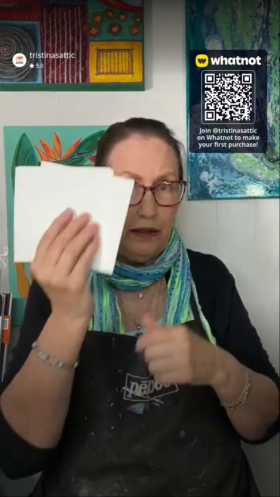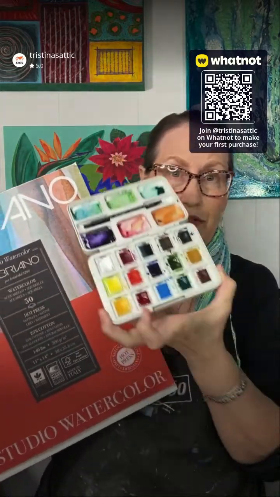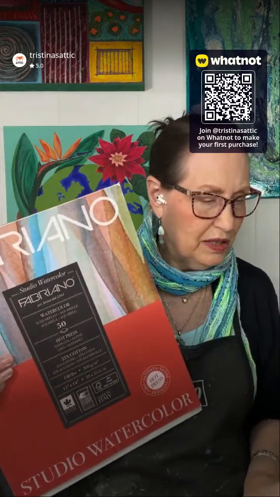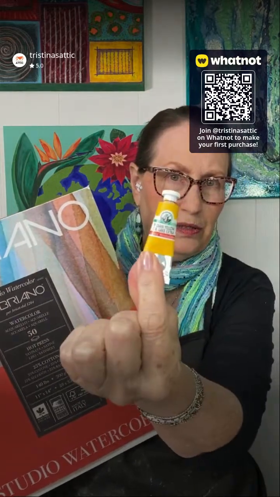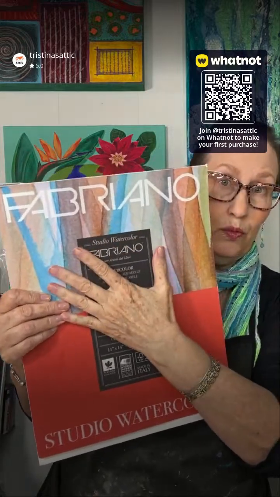And this paper right here, what I chose to use tonight is hot press watercolor paper. So I'm using a watercolor paper because we're going to put some watercolors on there. So these were some of the watercolors that I was using. These are some other watercolors I have here tonight. So whether it's in tubes or it's in little pans, this is called a pan set of watercolors. Either one will work fine. And that's why I'm using a watercolor paper.